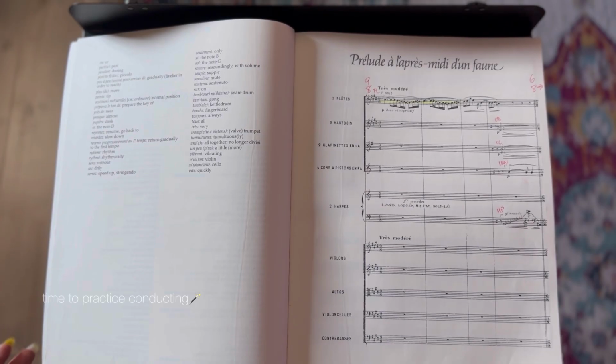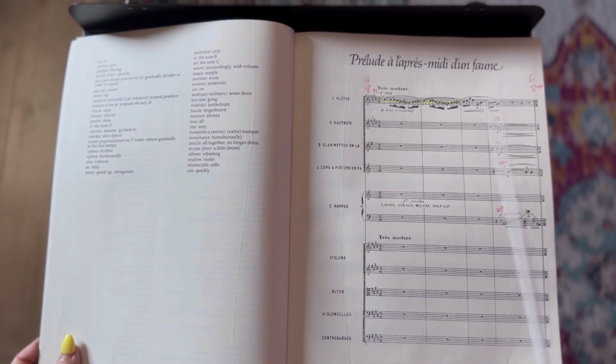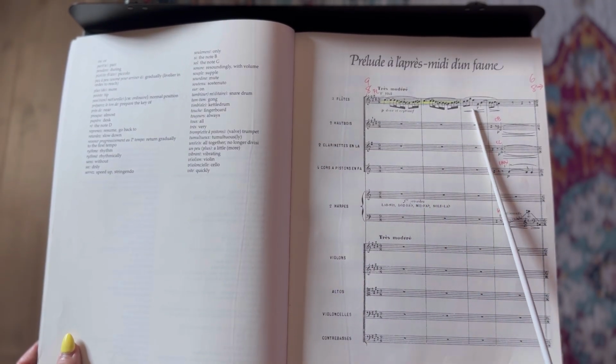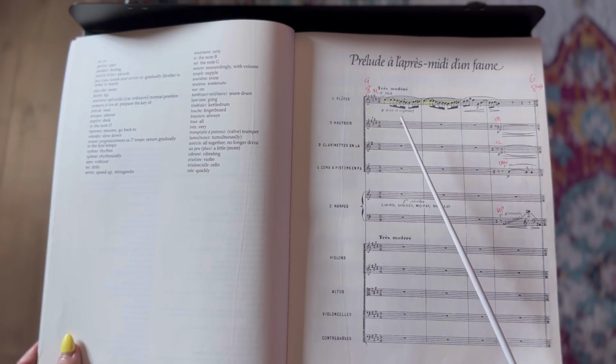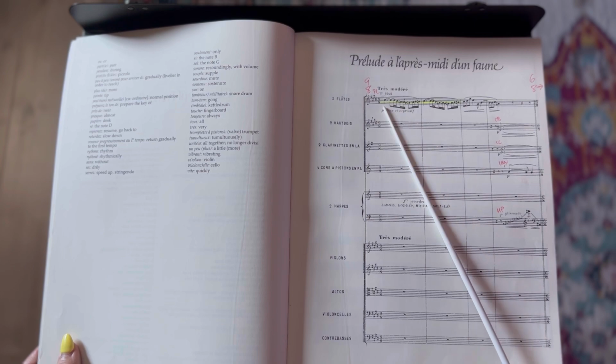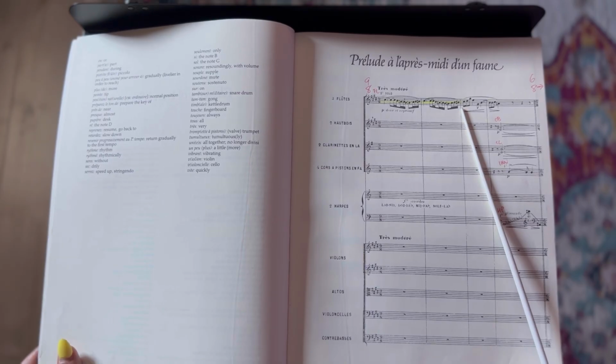Okay, now that I've marked up the score, let's look at it a little more closely. So the piece starts off with this very famous flute solo. I wouldn't really conduct this beginning. I would just give a cue for the flutist to start. And I would just show downbeats so the orchestra knows where I am.